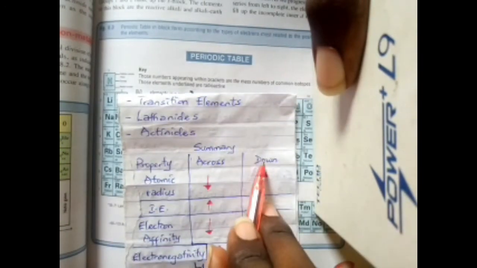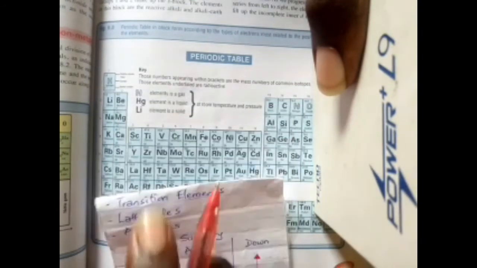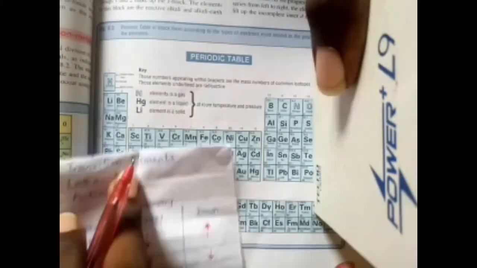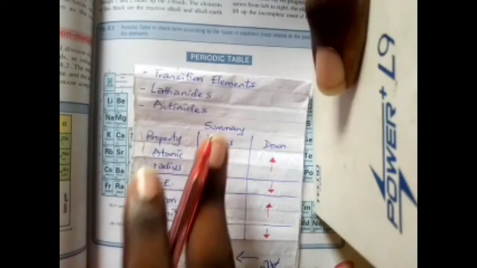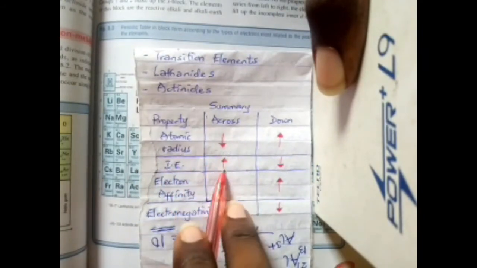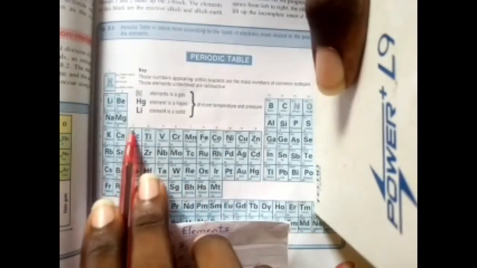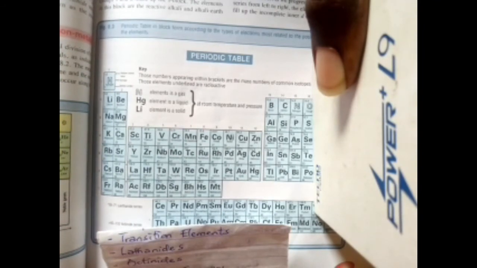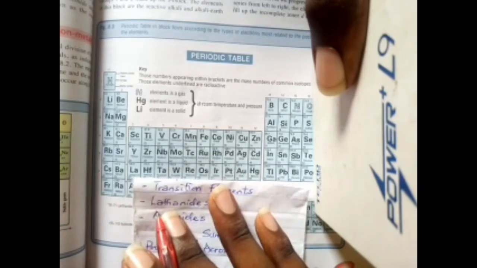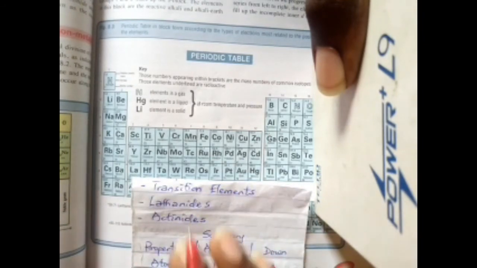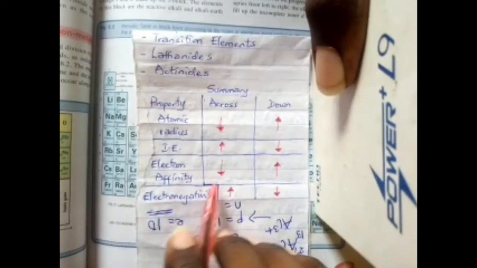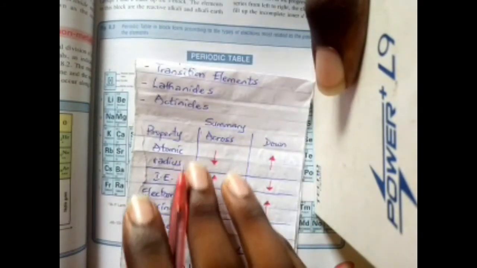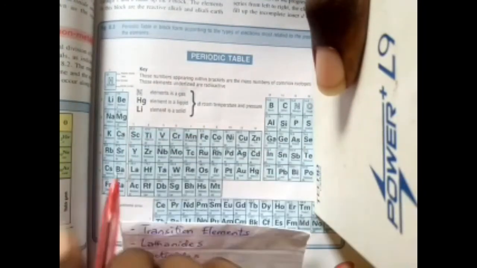Whereas when you move downwards a group, the atomic radius increases because of the increase in number of shells. Ionization energy increases across the period. Remember, ionization energy is the energy required to lose an electron from an atom. So the electron affinity, you also have the electronegativity. So these are families of the elements.